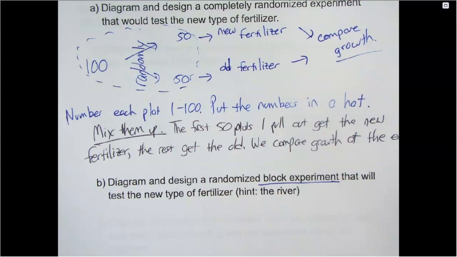Here's my plots of land. Here's my beautiful river. I'm going to split it. Let's do like an even number. So, okay. I'm going to split it right here. These are the close to the river, and these are the far from the river. And then in the close, I'm going to randomly assign half of them to get the new fertilizer and half of them to get the old.